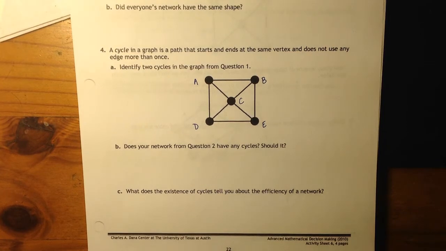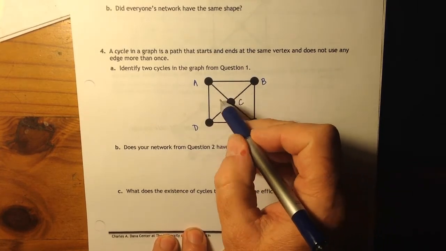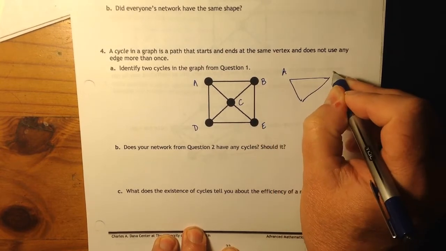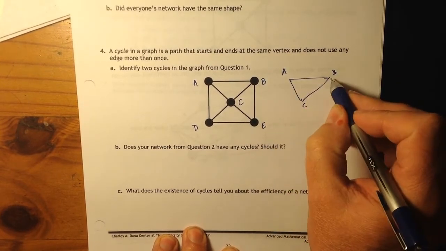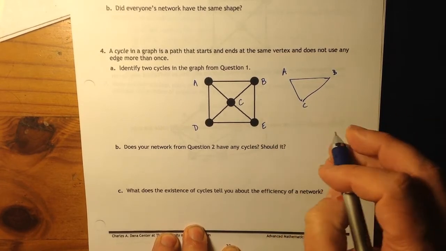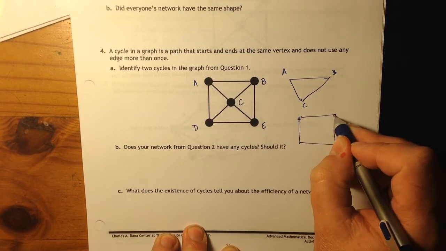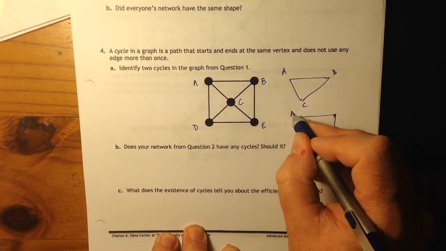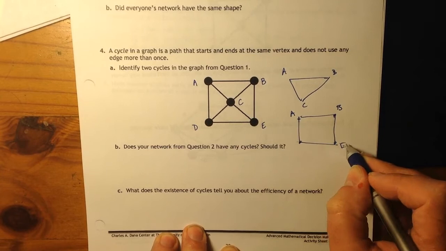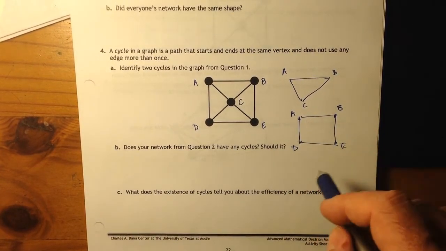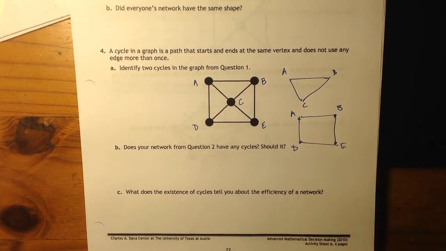Just to make sure we're on the same page here, let's talk just a little bit more about cycles. So ABC would be a cycle, okay? Because you could start at A, go to B, go to C, and back to A again. Another one would be like ABED. All right, that's a cycle because you could start at A and go to B, go to E, and go to D, and back to A. That would be a cycle. So any of these closed figures like this, a closed loop, we call that a cycle. Okay? I hope that's clear.